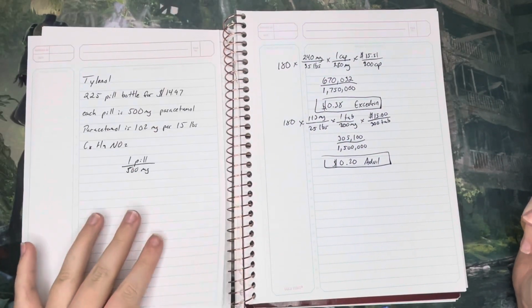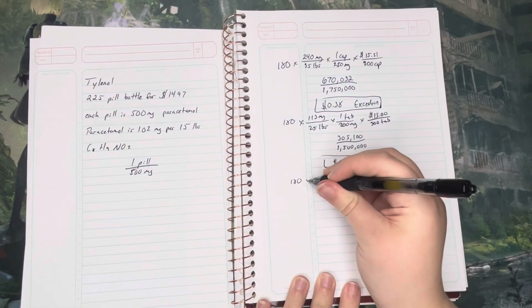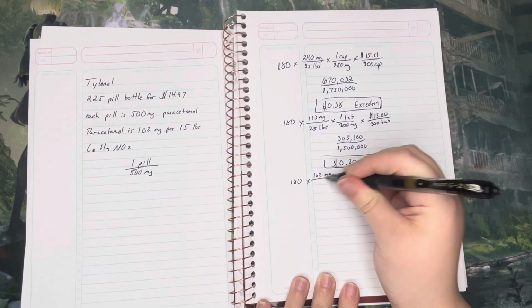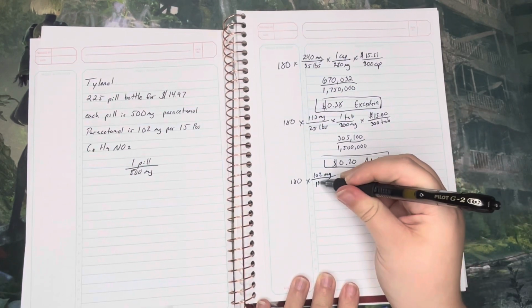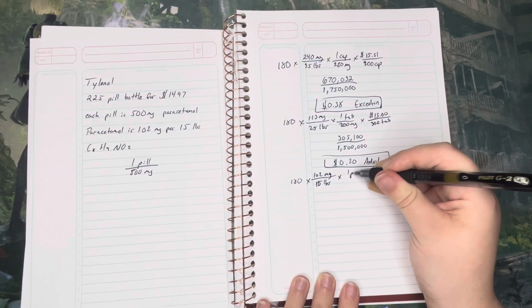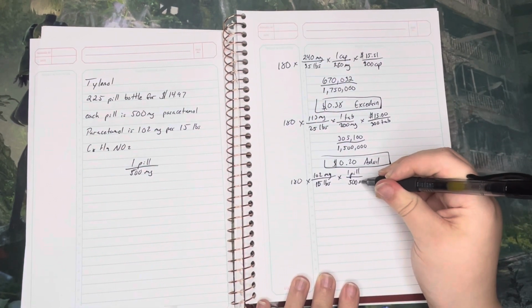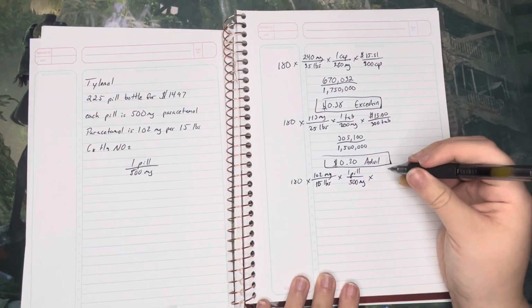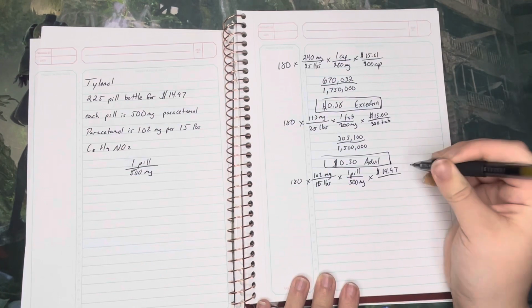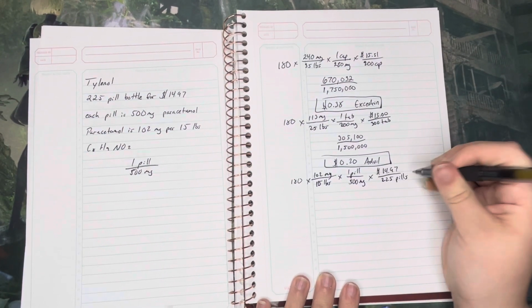Next one, Tylenol. Same thing, 180 times 102 milligrams over 15 pounds times 1 pill over 500 milligrams times $14.97 over 225 pills.